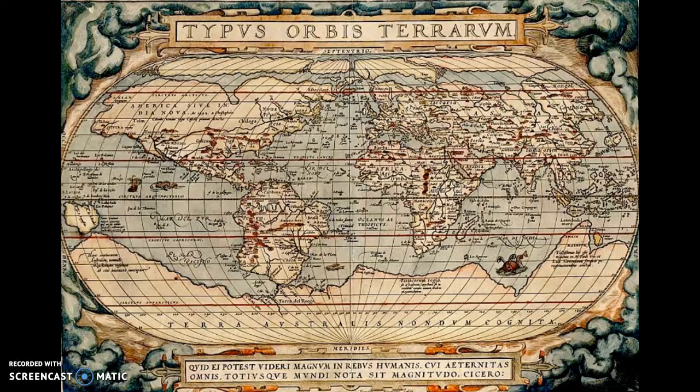Today I want to look into a period in history that we are told is called the heroic age of Antarctic exploration. And we are looking at a map that shows the belief of how Antarctica was portrayed.